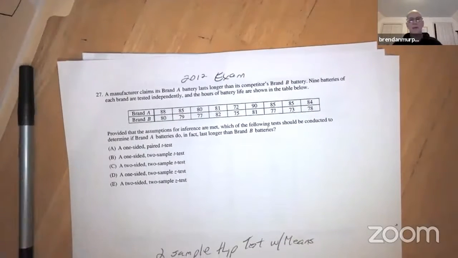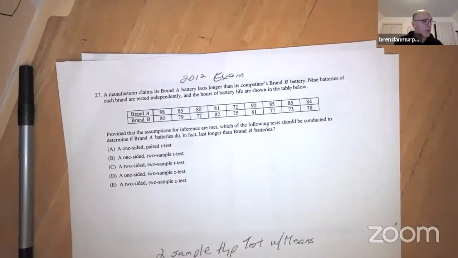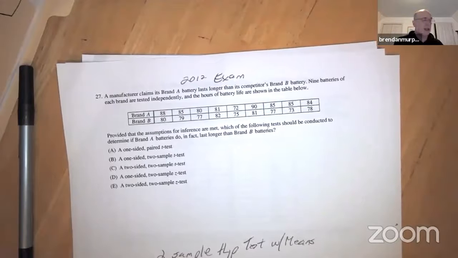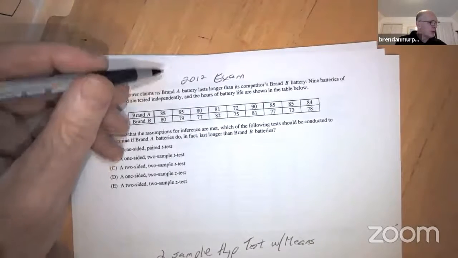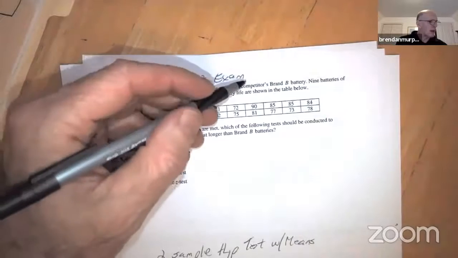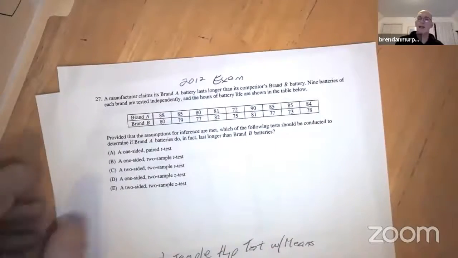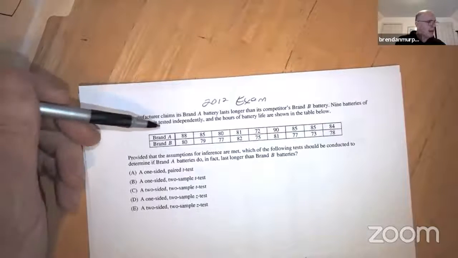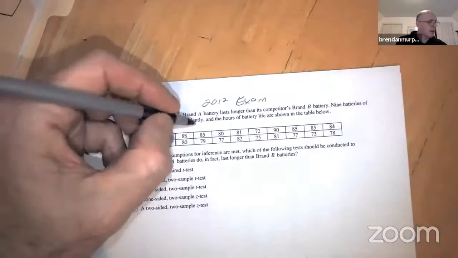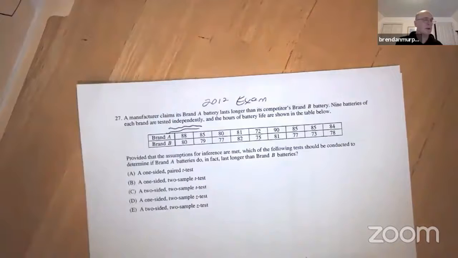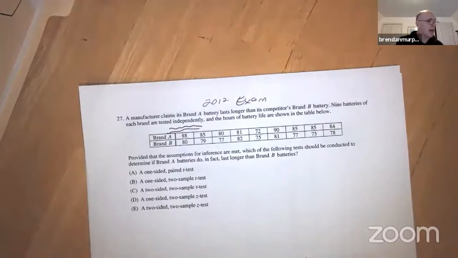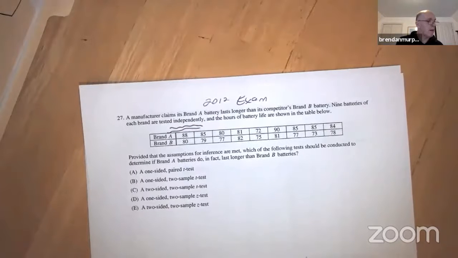So hopefully you can still see that. Okay, so a manufacturer claims its brand A battery lasts longer than its competitor's brand B battery. Okay, we want to compare two different batteries and see which one lasts longer. So pretty real world problem, right? Nine batteries of each brand are tested independently. Boy, that's kind of an important word here. I might underline that if I was a student. And the hours of battery life are shown in the table below.